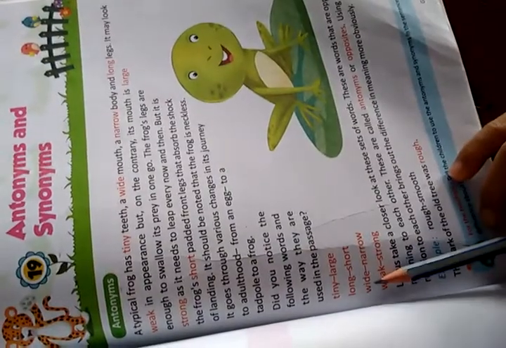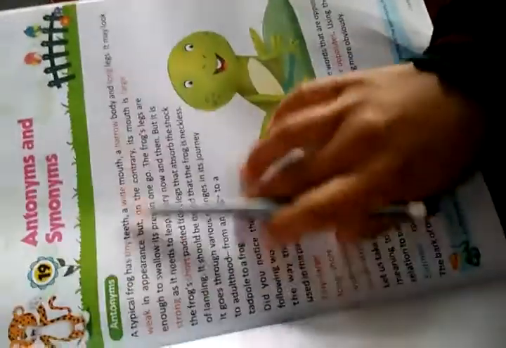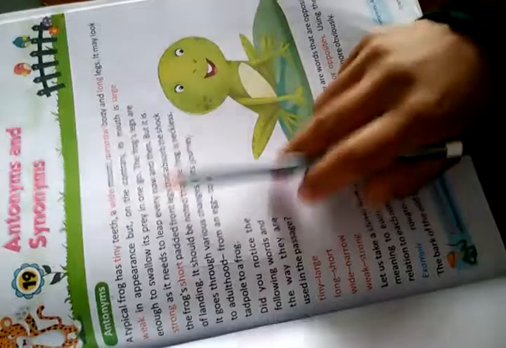They were used in the passage like tiny, large, long, short, opposite ones. Wide means big, narrow means small. Weak, very weak, strong, very strong. All these words are used in this paragraph.